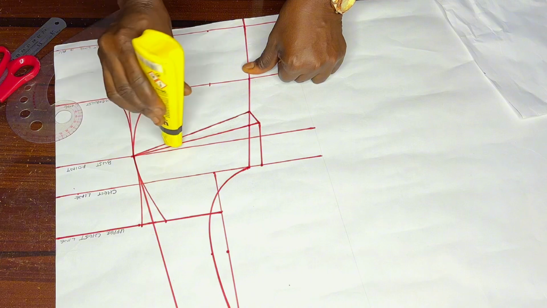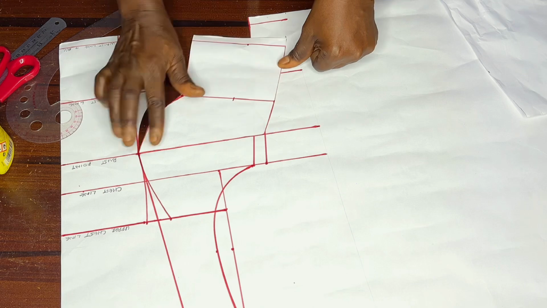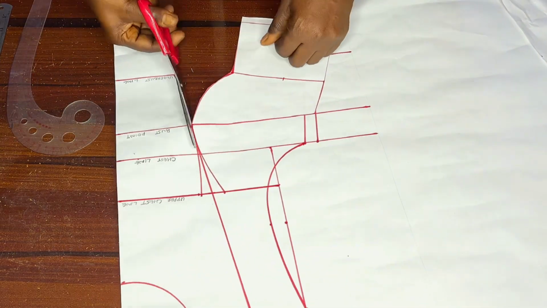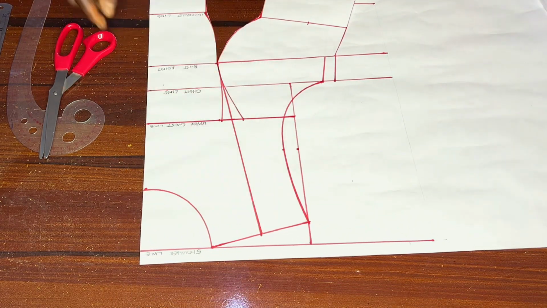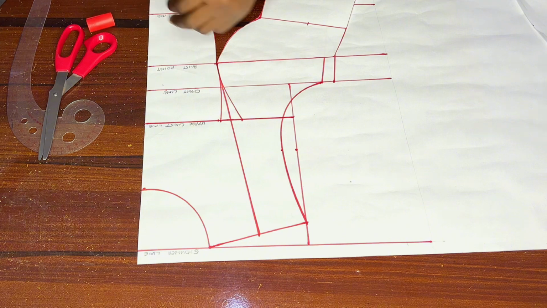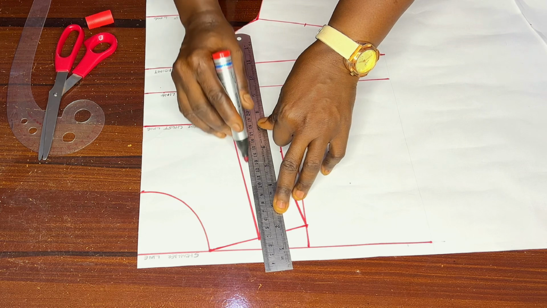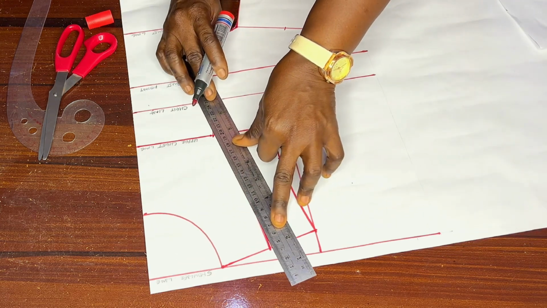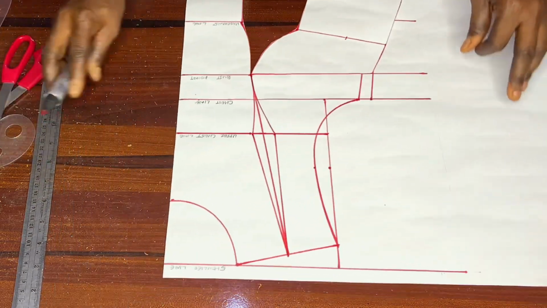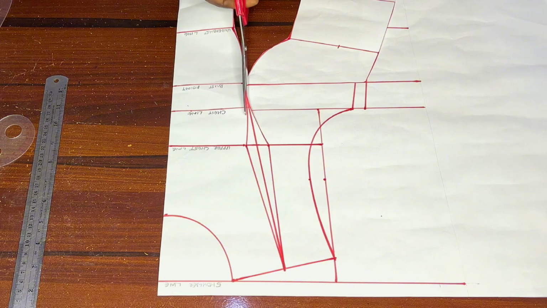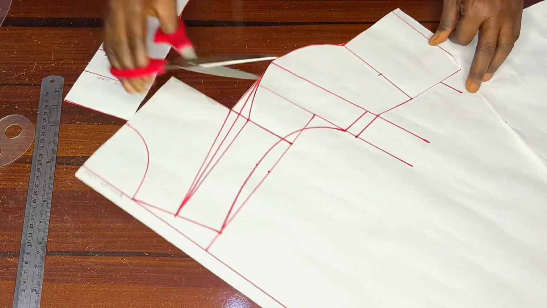You close the side dart, just the way you see me doing. Then you come to this point, you connect here to the shoulder. Connect it because you want to cut through. So you cut this. You are cutting out the yoke.